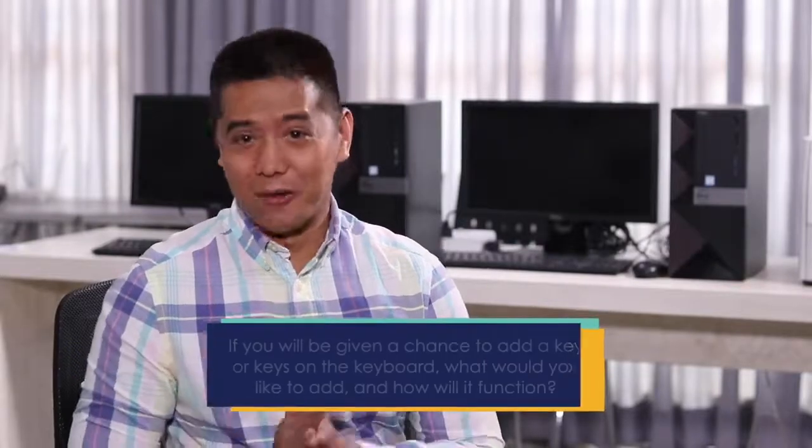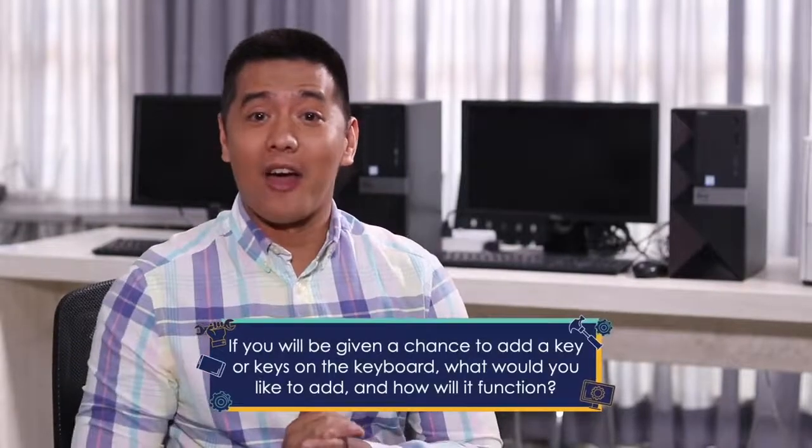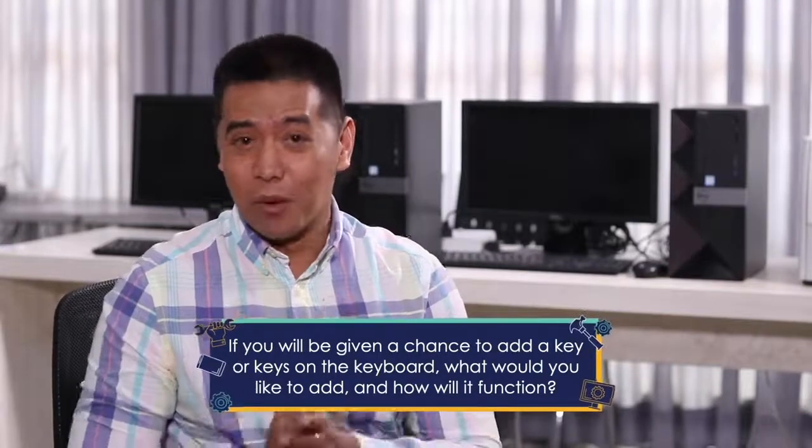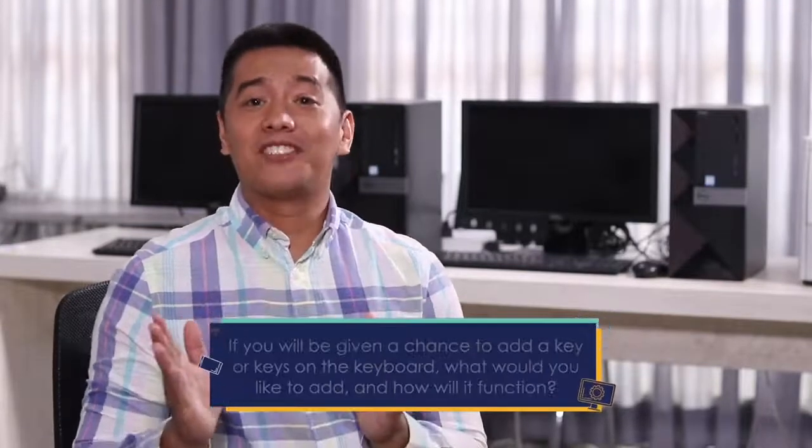And before I forget, I'm not leaving you without a question to think about. Well, here it is. If you will be given a chance to add a key or keys on the keyboard, what would you like to add and how will it function? To give you an idea, here's what some of my techie friends have to say.